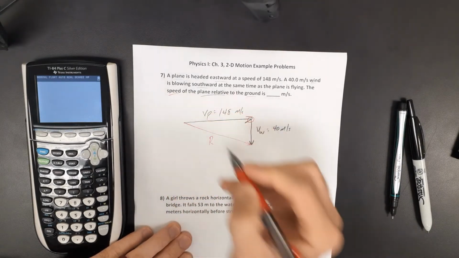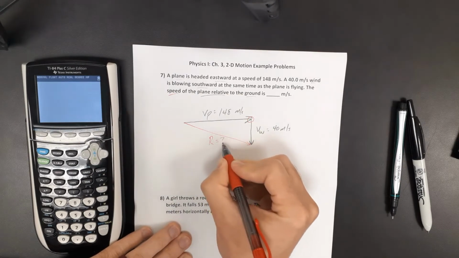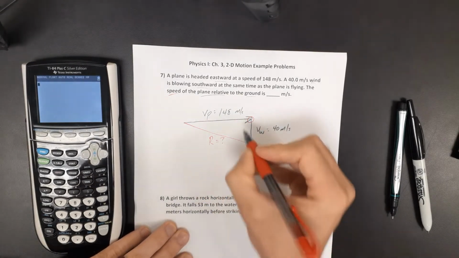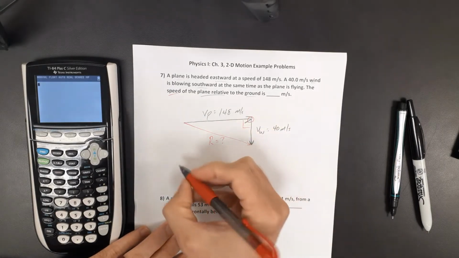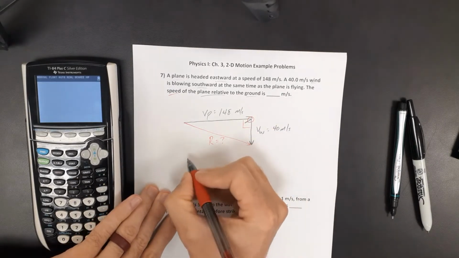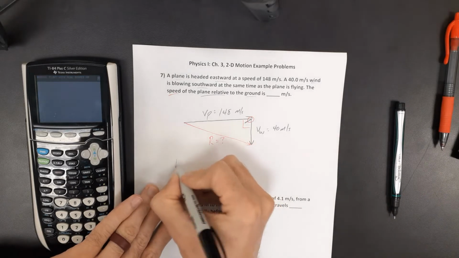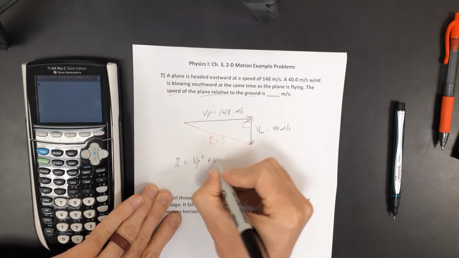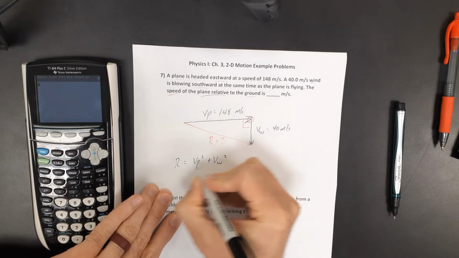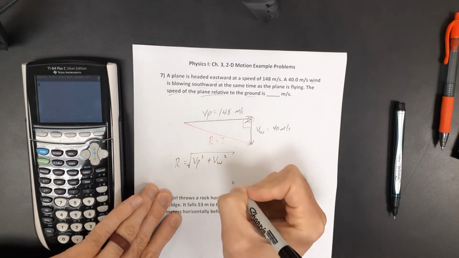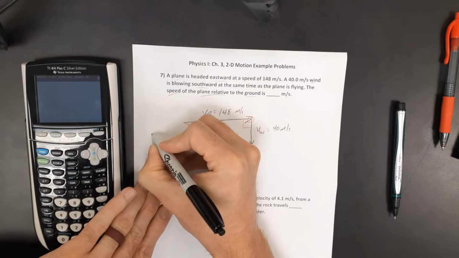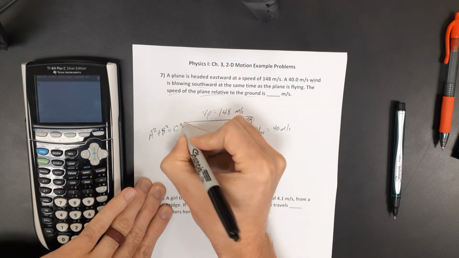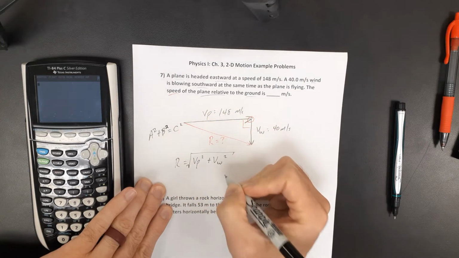Okay, what is the speed of this plane? So what is the value of this hypotenuse, or the resultant? We have a nice right triangle, so we can use the Pythagorean theorem: R is going to equal the square root of the velocity of the plane squared plus the velocity of the wind squared. Again, this is the Pythagorean theorem, a squared plus b squared equals c squared. You can use that when you have a right triangle.